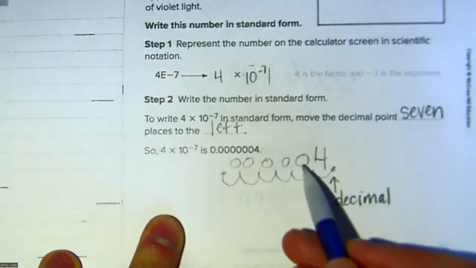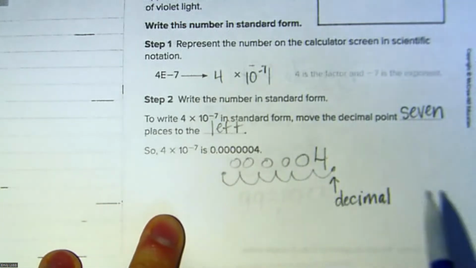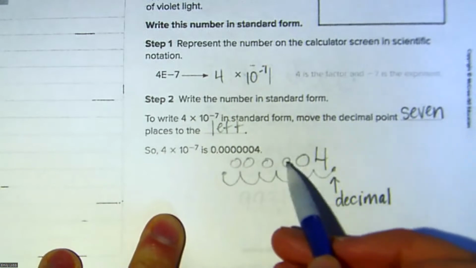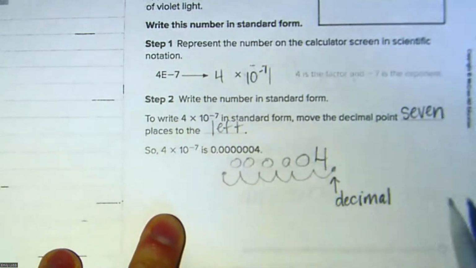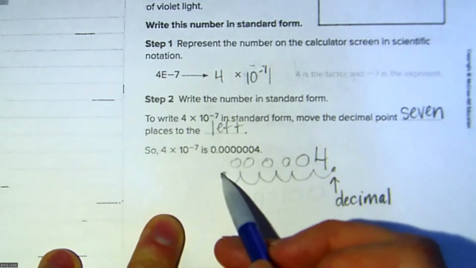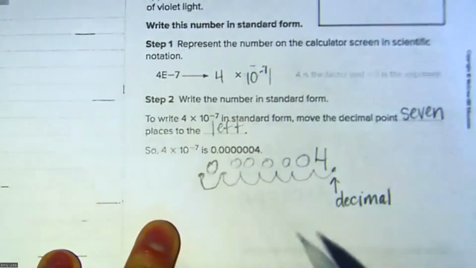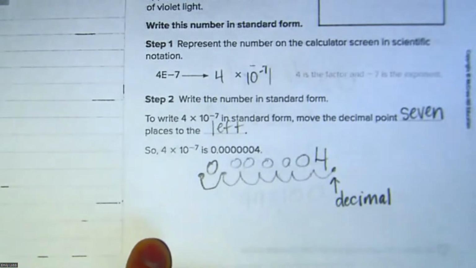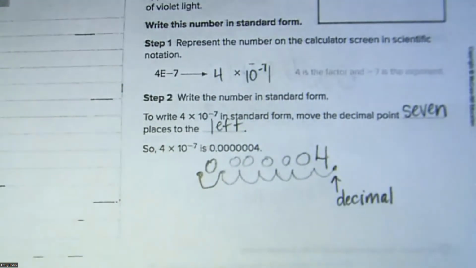So did I miss one? Yes, I did somehow. 1, 2, 3, 4. 1, 2, 3, 4, 5, 6. Oh, one more. 7. There we go. So it's 1 less zero than our exponent when we're moving in the negative range always. So that's what it would look like. Okay.